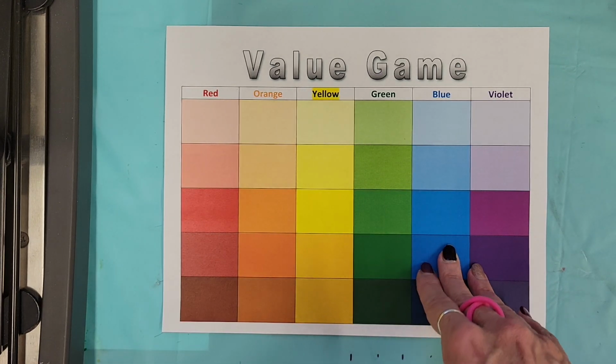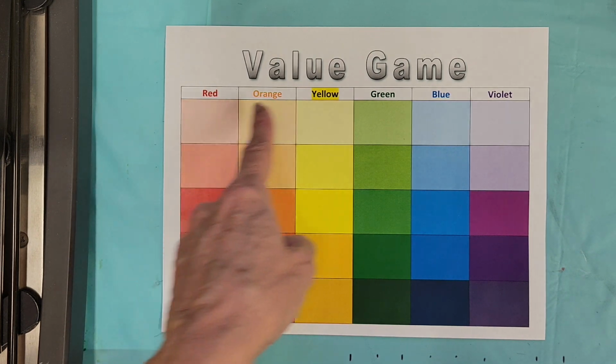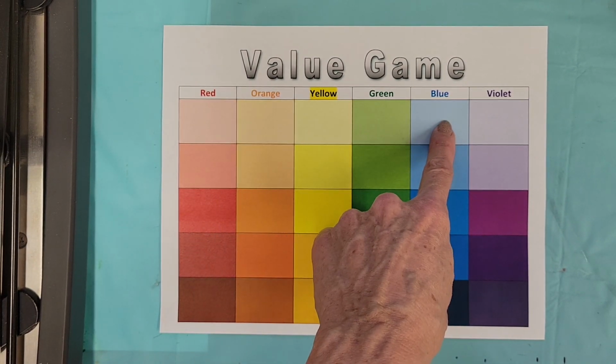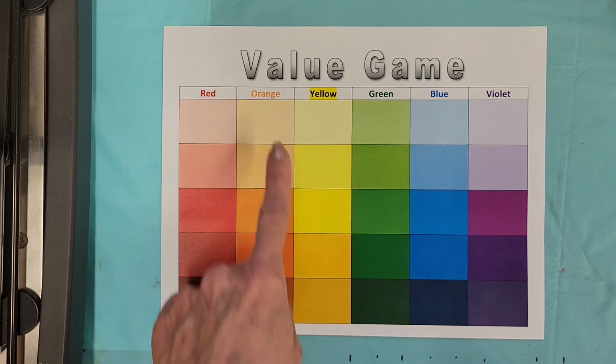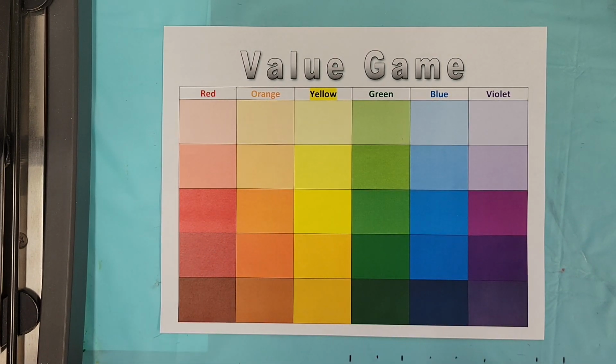So if you look at this game board from a value game that I created, you will see that it has all of the primary colors, red, yellow, and blue, and all of the secondary colors, orange, green, and violet. But you will also notice different values of those colors.